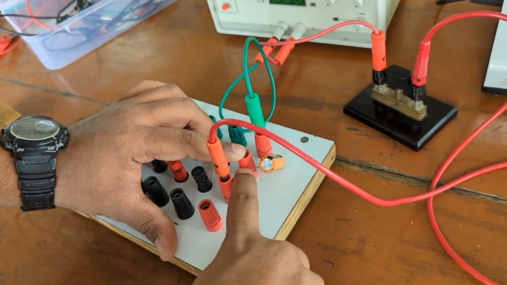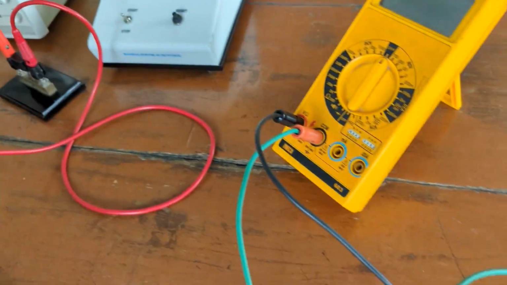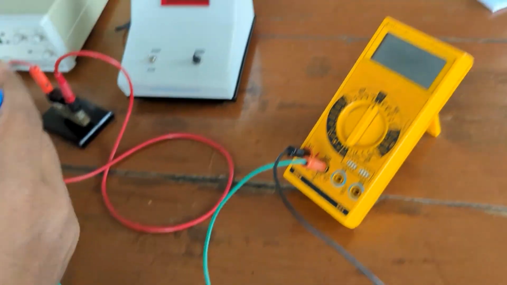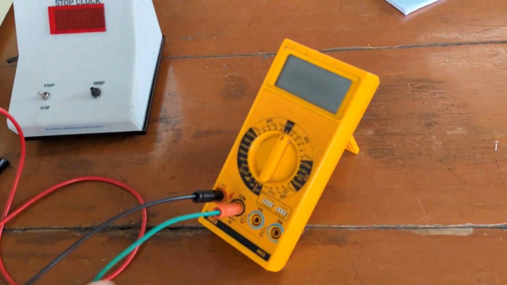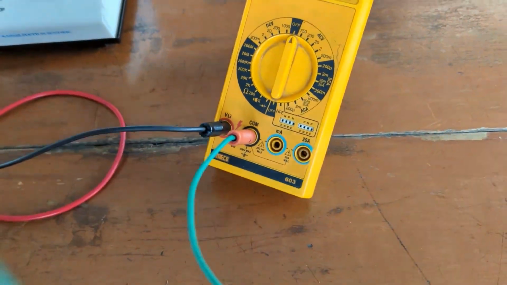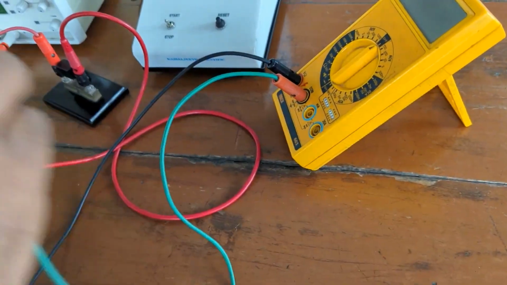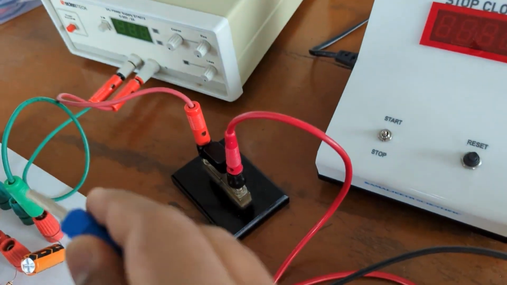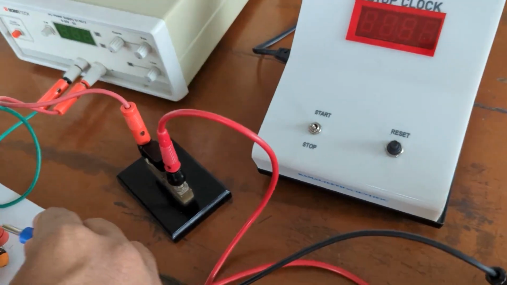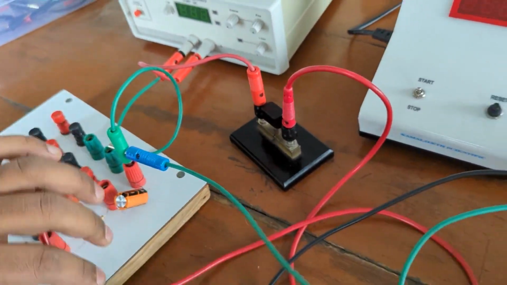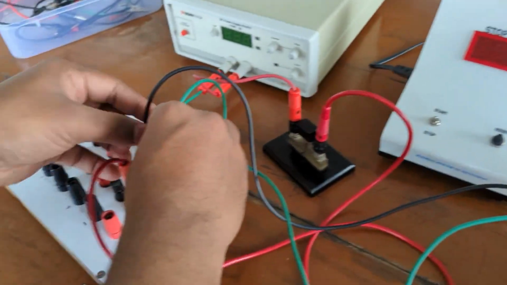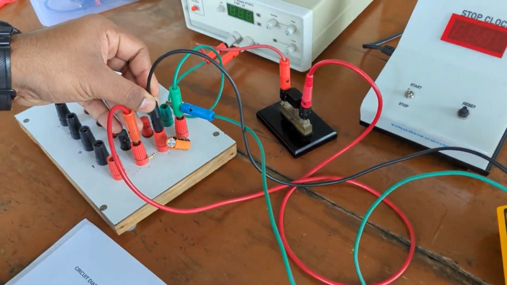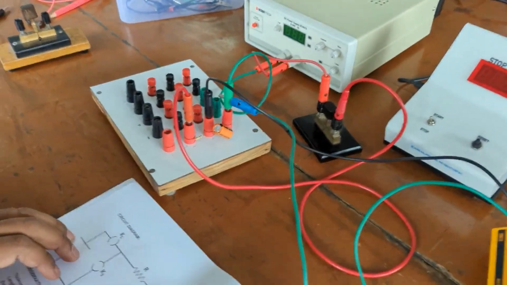Between the positive and negative of the capacitor, I'm going to take a voltmeter connection. The negative will go to the negative, the one that's connected to the battery. That's the negative of the capacitor, and the positive of the capacitor is the one in between the resistor and the capacitor. So now we did the first parallel connection.